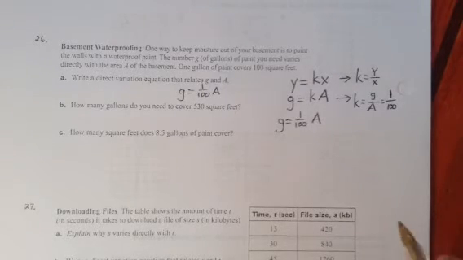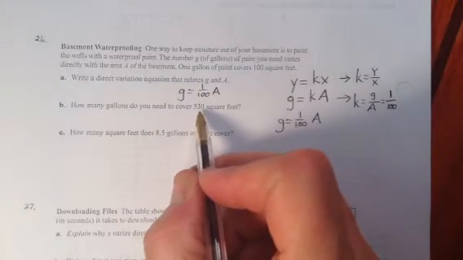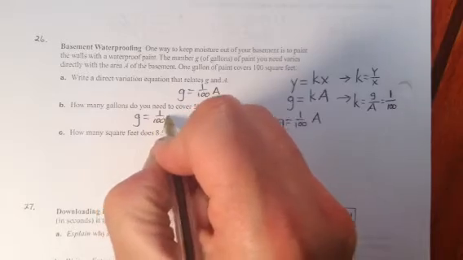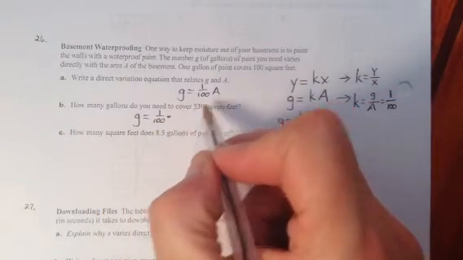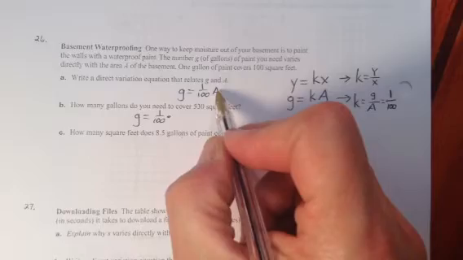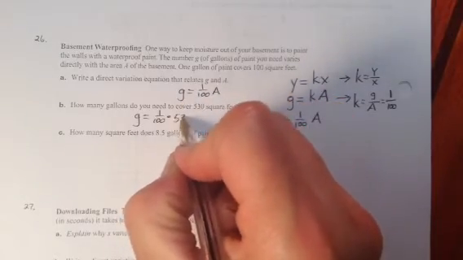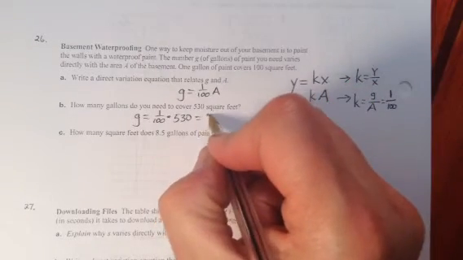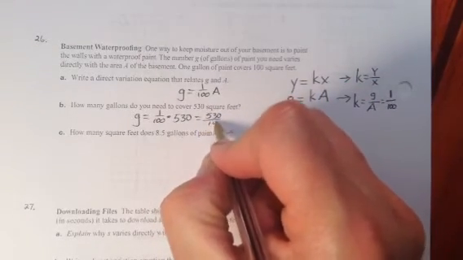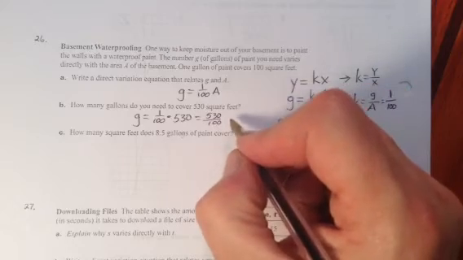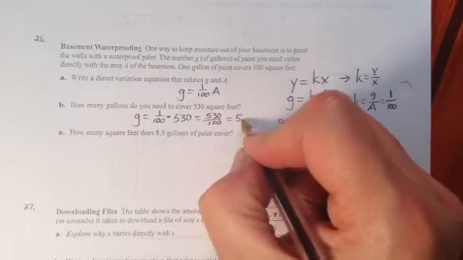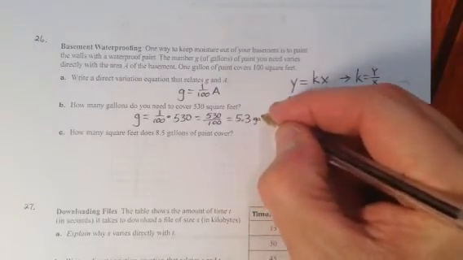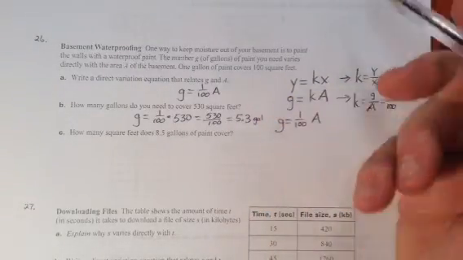All right. So how many gallons do you need to cover 530? So we're going to take this, and that's square feet, which is area, so I'm going to plug that in. So 530. Type that in your calculator, and when you multiply it, you get 5.3. Now, use a little common sense. Can you buy 5.3 gallons?